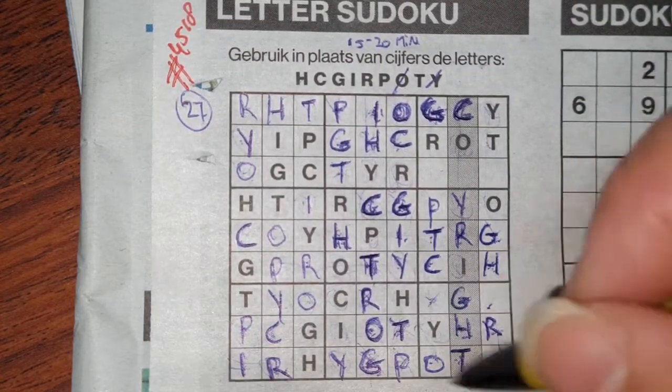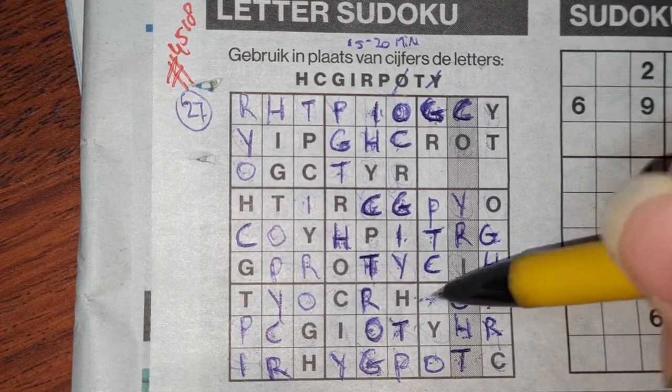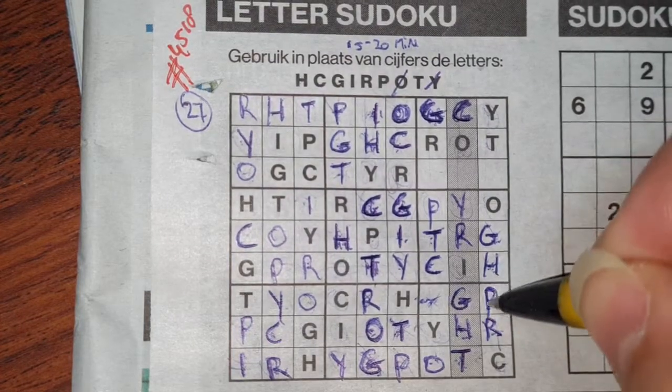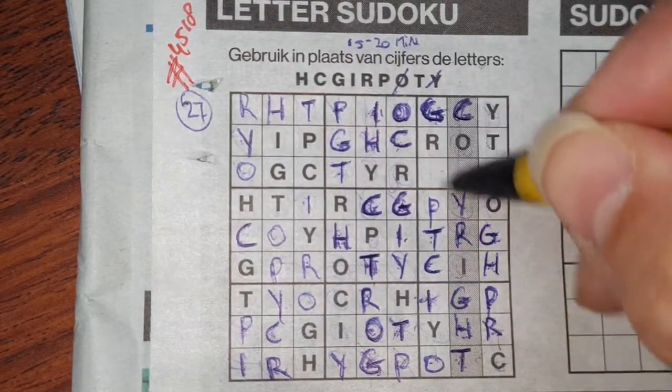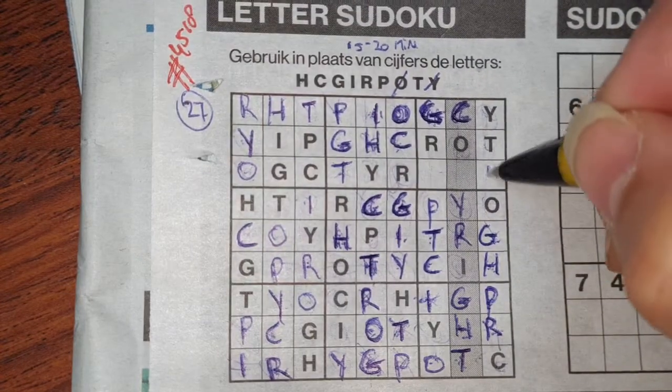Two missing letters in this big square. I is missing and the P is missing. I and a P. We have a P there, no P there. P should be here, and I goes there. I in this column, I in the column next. So last column, the only place left for the I should be there.